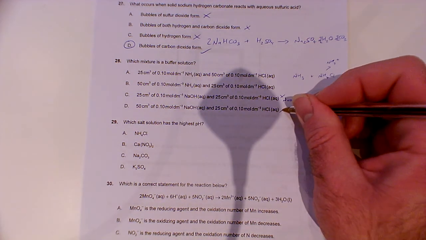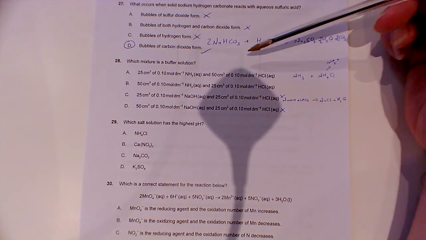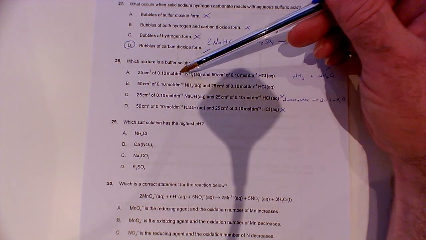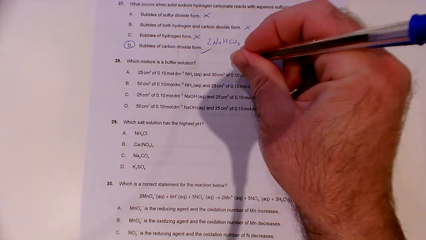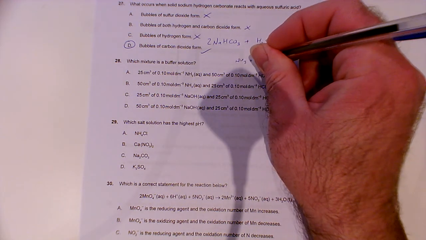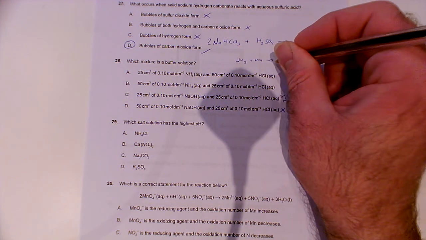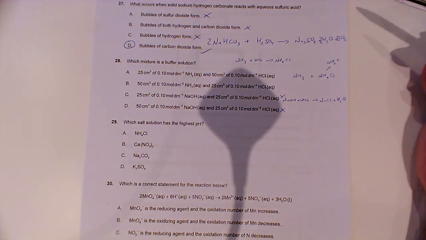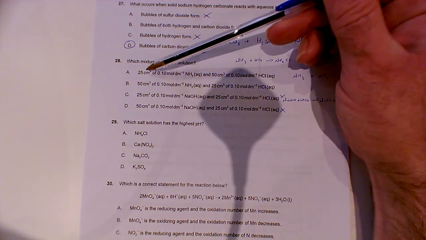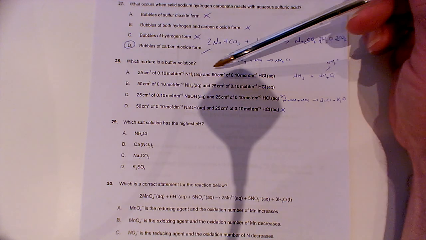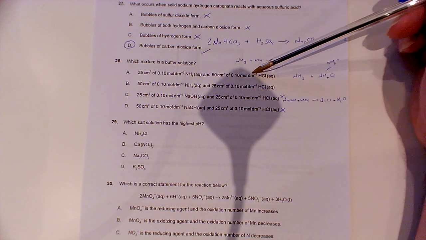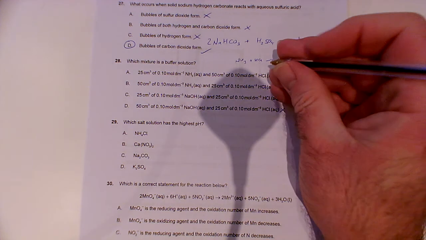I've eliminated them. So now looking at these, what we've got going on here, we've got 25 centimeters cubed of 0.1 molar. Now remember, these are going to react in a 1-to-1 fashion. Ammonia is going to react with HCl to make ammonium chloride. So I've got 25 centimeters cubed of 0.1 mole per decimeter cubed ammonia, and I'm reacting it with a larger volume of the same concentration. So here we can see the HCl is in excess.